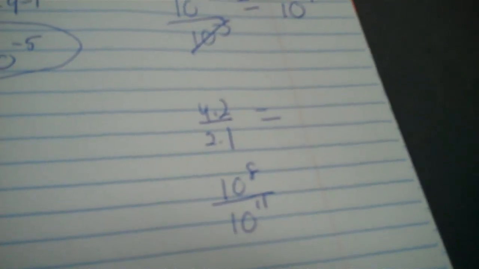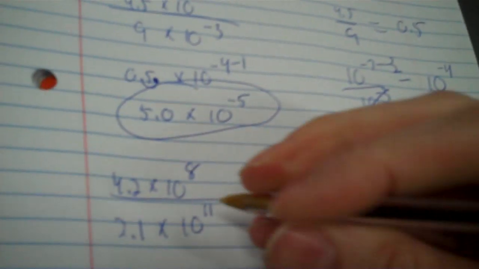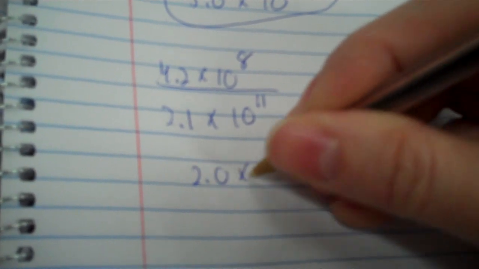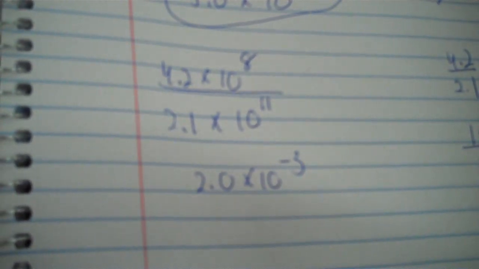So 4.2 divided by 2.1 is 2. So that'd be 2.0. Good, I like that. There's one digit in front, it's not a 0. Then we subtract 11 from 8, and 8 minus 11 is negative 3. So I write 2.0 times 10 to the negative 3. And I don't need to move the decimal because I have one digit in front and it's a 2.